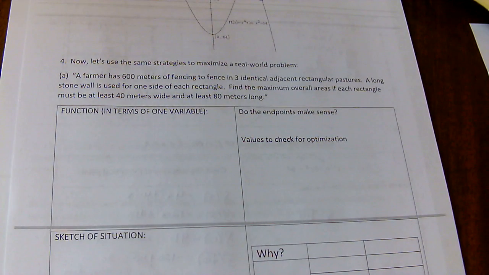Now let's look at some real-world problems. A farmer has 600 meters of fencing to fence in 3 identical adjacent rectangular pastures. A long stone wall is used for one side of each rectangle. Find the maximum overall area if each rectangle must be at least 40 meters wide and at least 80 meters long.